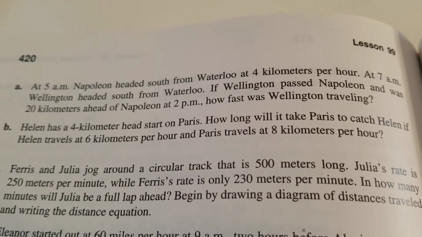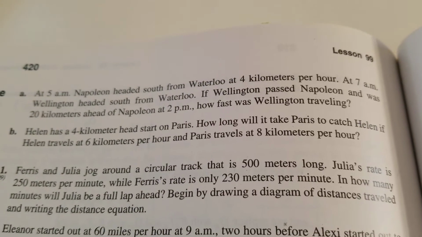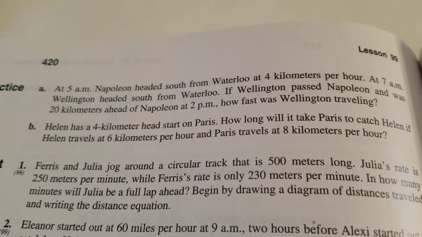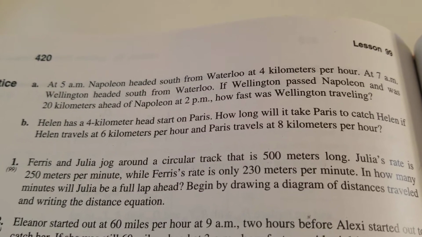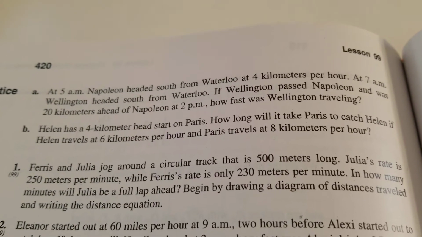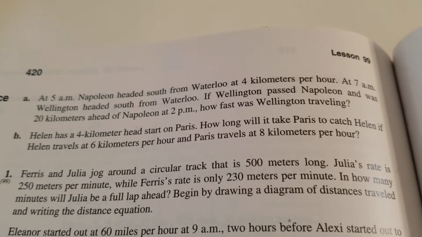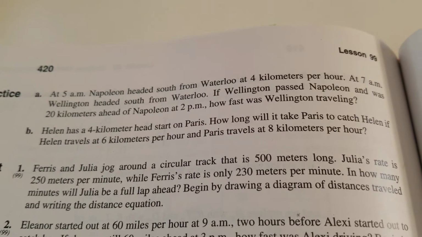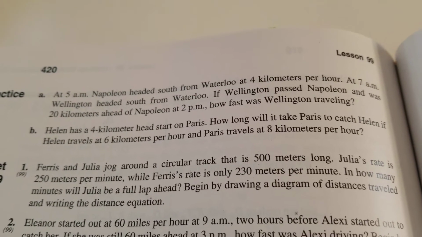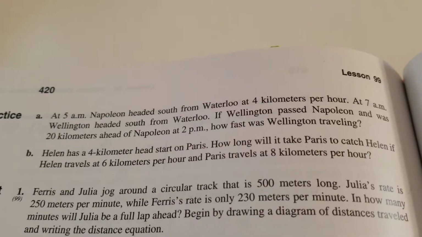At 5 a.m., Napoleon headed south from Waterloo at 4 kilometers per hour. At 7 a.m., Wellington headed south from Waterloo. If Wellington passed Napoleon and was 20 kilometers ahead of Napoleon at 2 p.m., how fast was Wellington traveling? So they're both traveling from the same place. They're both going south. Napoleon is going 4 kilometers an hour, and he starts at 5.